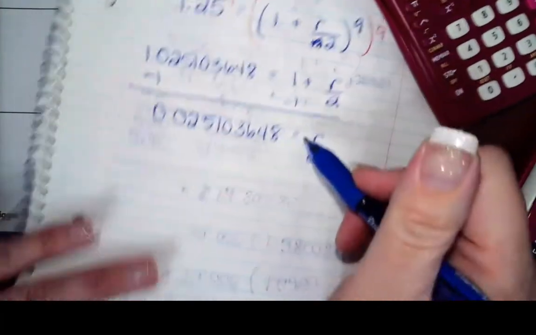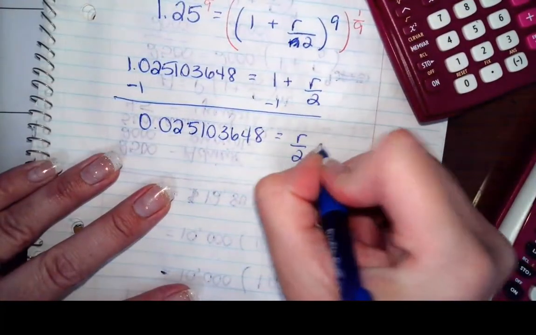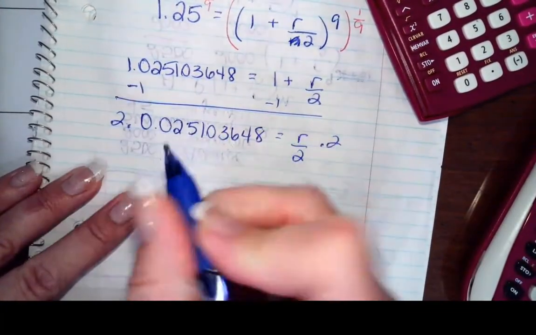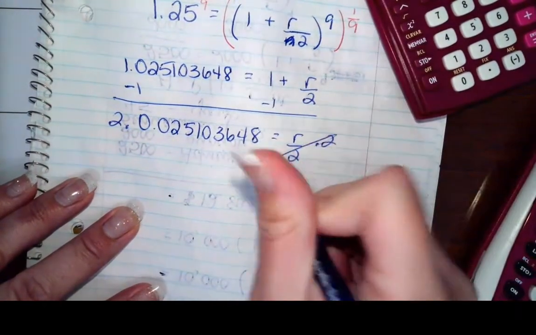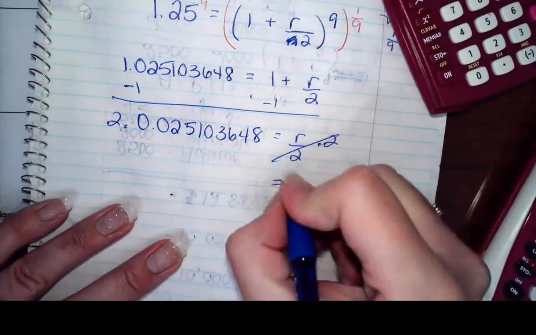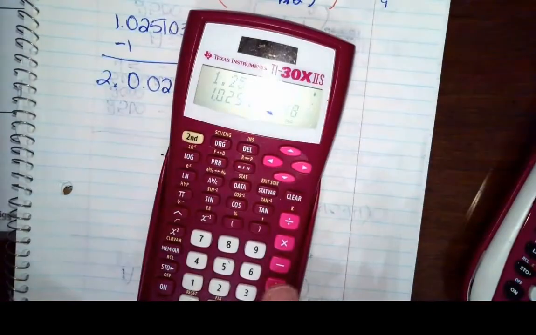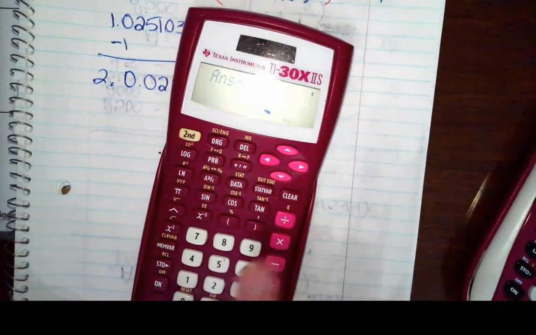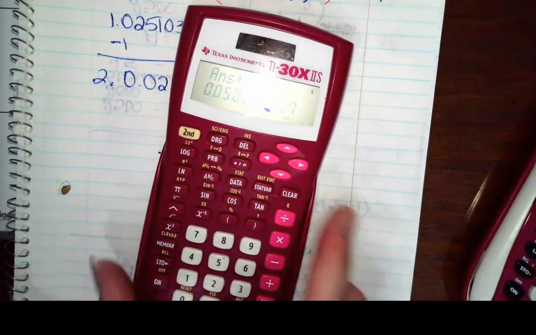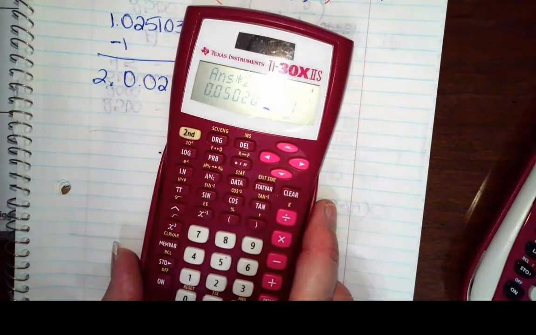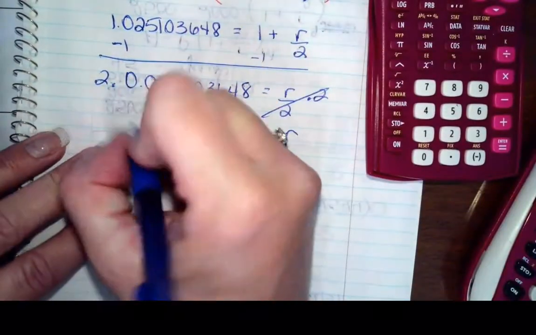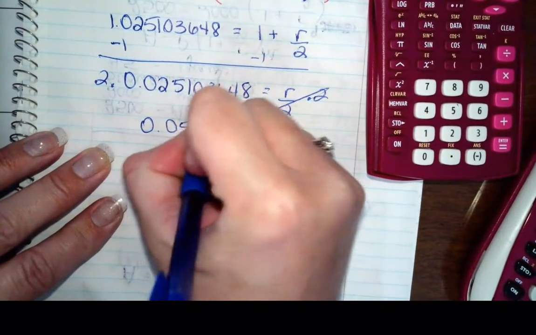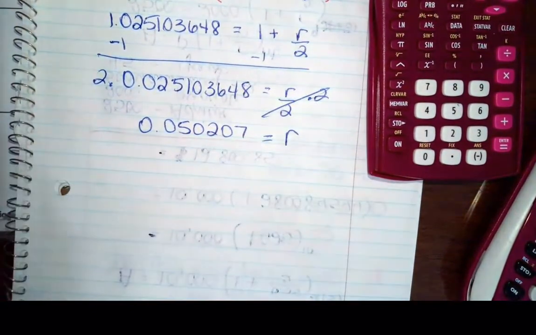And now if something is being divided by 2, how do I kill it? I multiply both sides by 2. So now I'll know what R is. So I'm going to subtract 1 and then times 2. And I get 0.050207, and so on and so on.